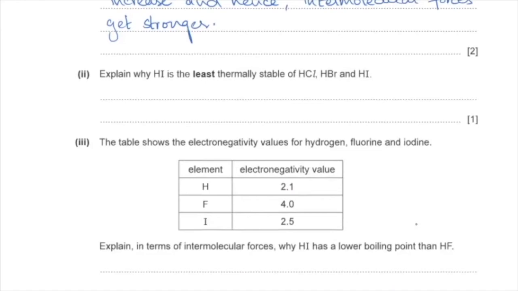Part 2, explain why HI is the least thermally stable of HCl, HBr, and HI. So HI has got the lowest bond enthalpy, or the lowest energy required to break the bond. That's why it requires the least temperature to break the bond.